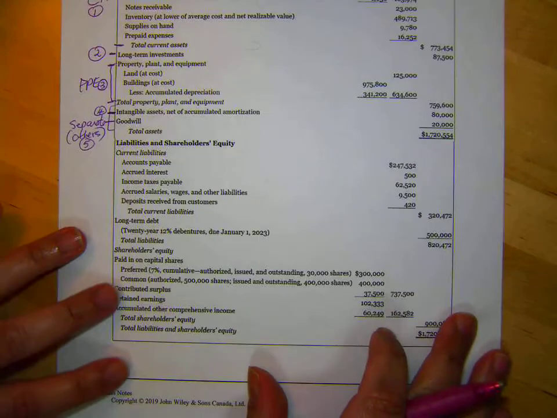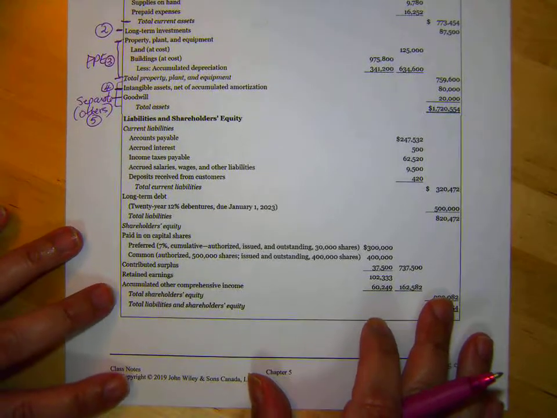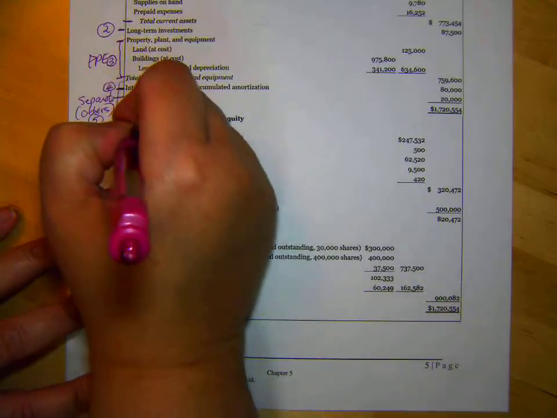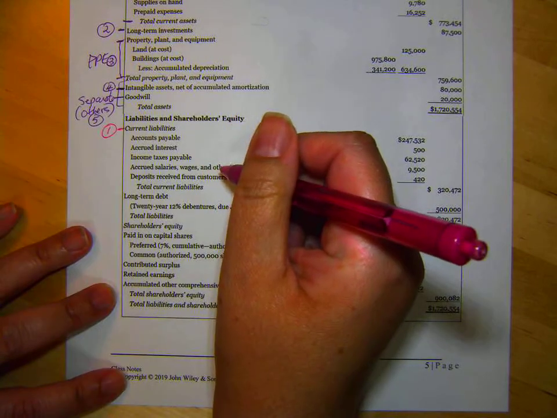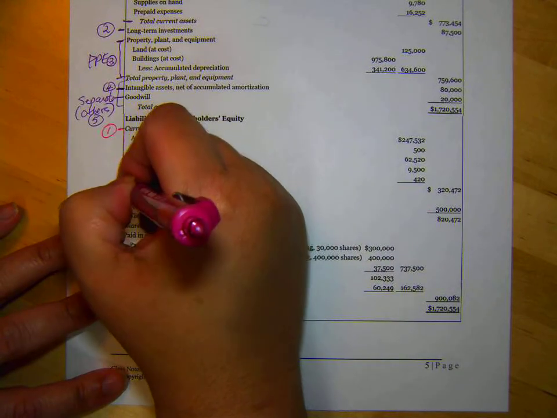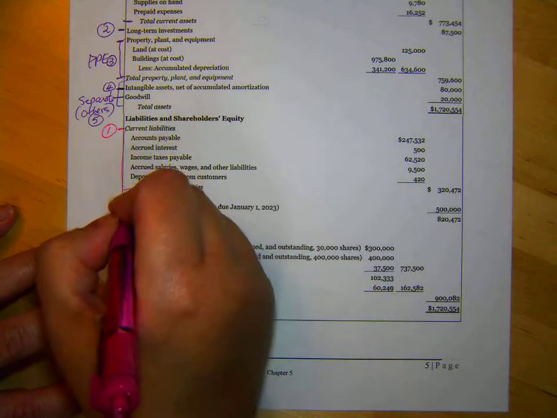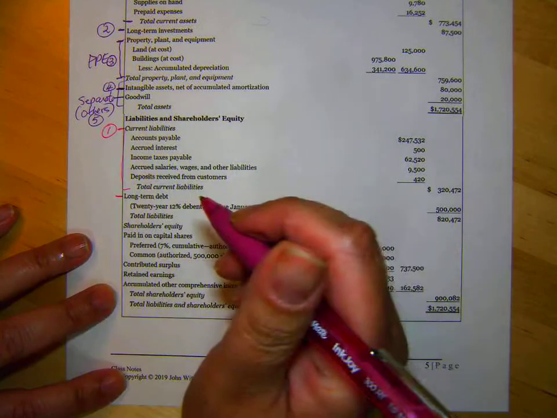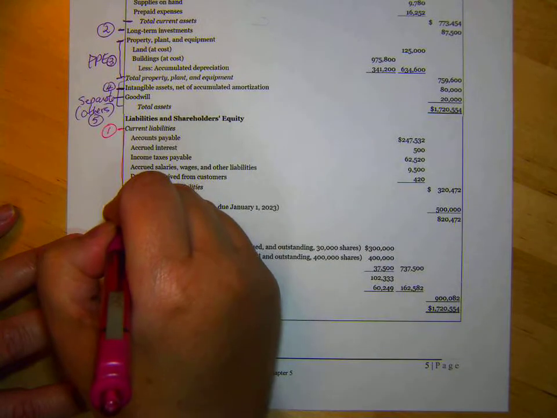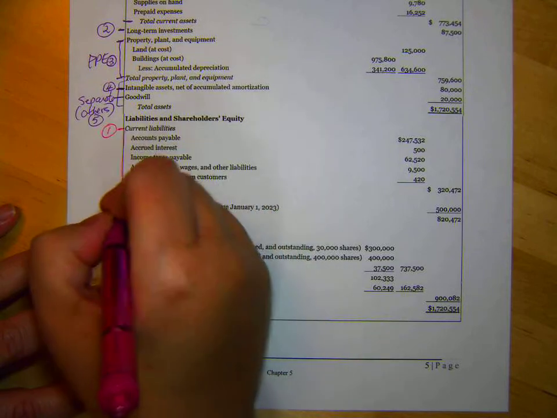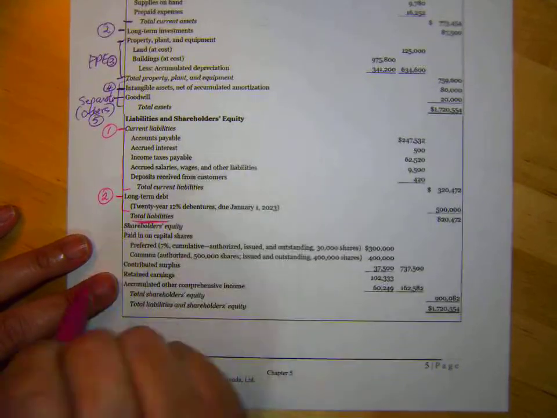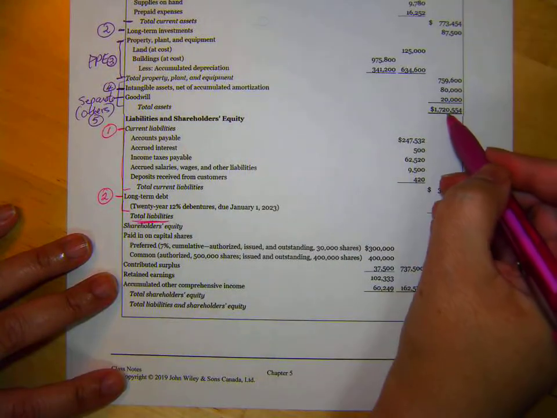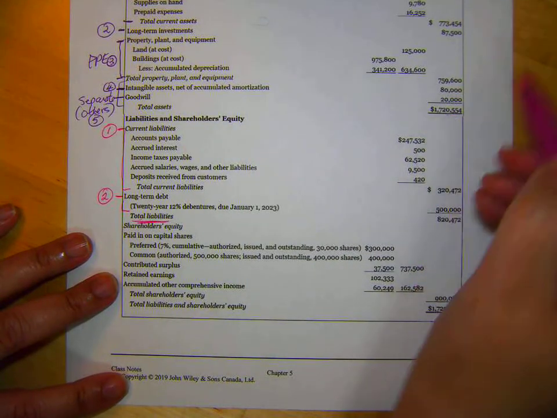Now, then you're going to do the same, liabilities and shareholders' equity. So you're going to have liabilities. That's 1 section. And then another one for long-term debt. You notice you need a total liabilities here. Here you didn't have a final total until you got to total assets.